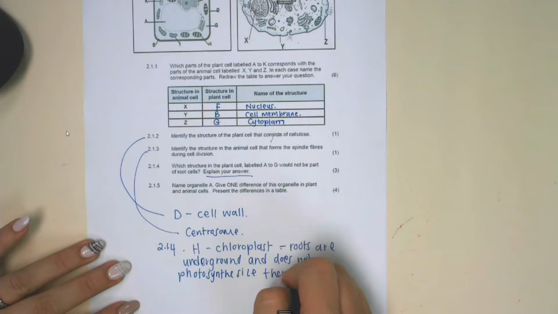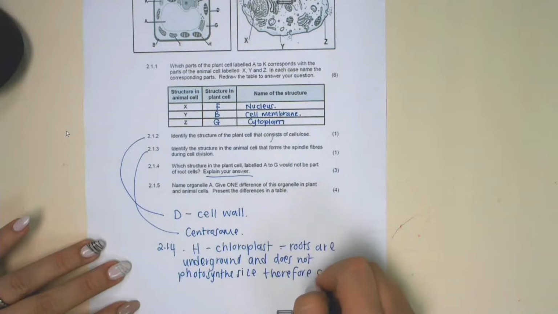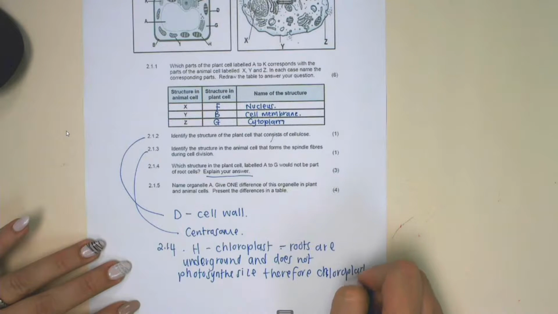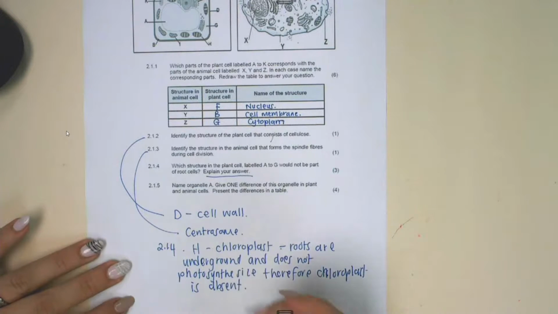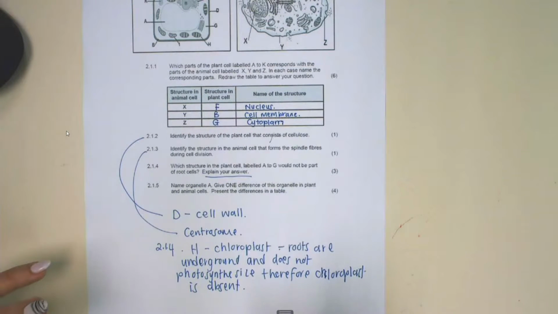Therefore, chloroplast is absent. It does not need chloroplast because it doesn't need to photosynthesize. As I said, it's dark under the ground. It doesn't need any light.